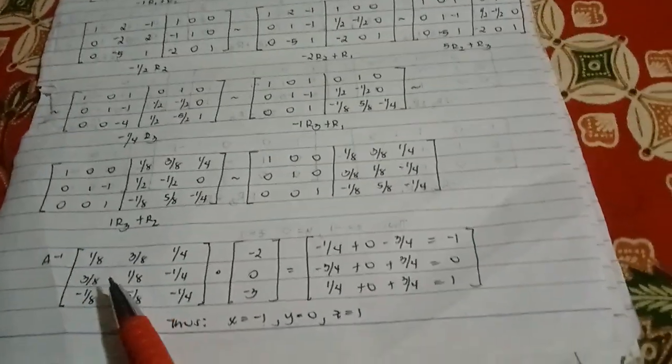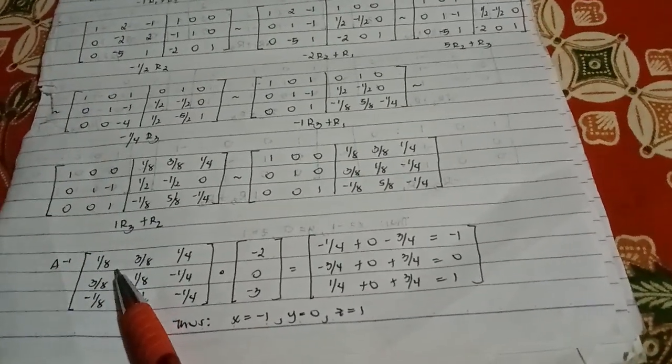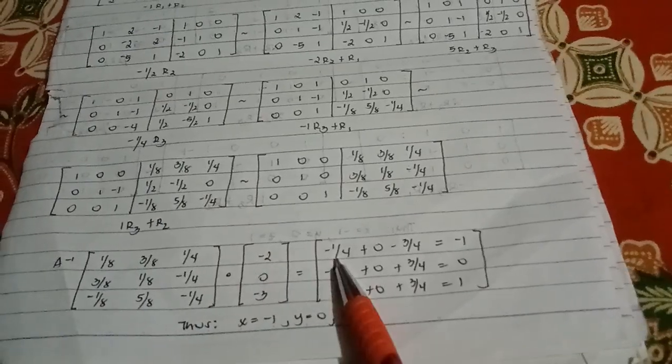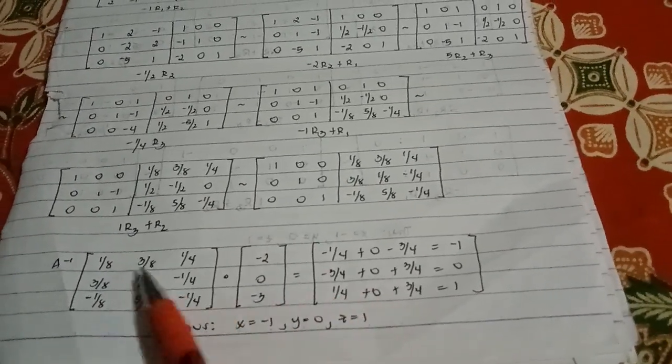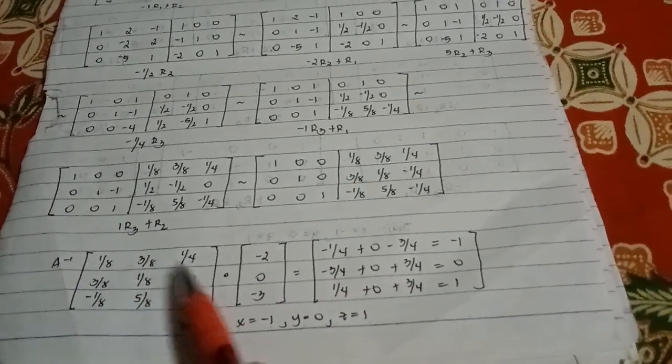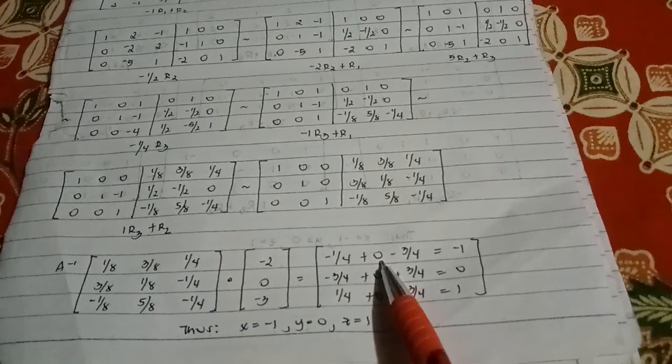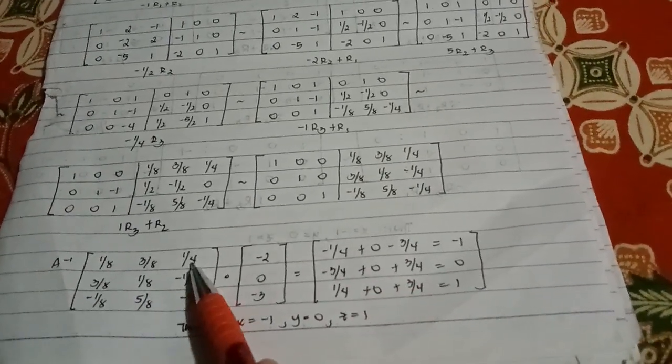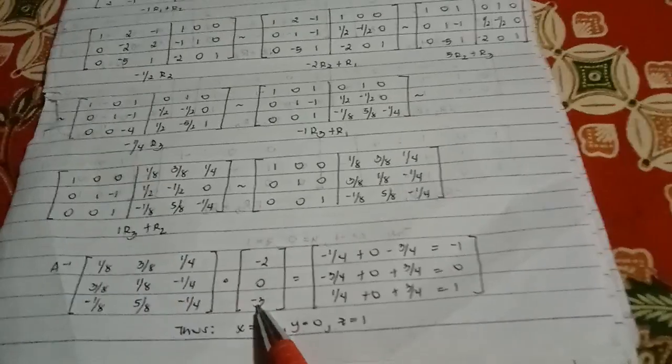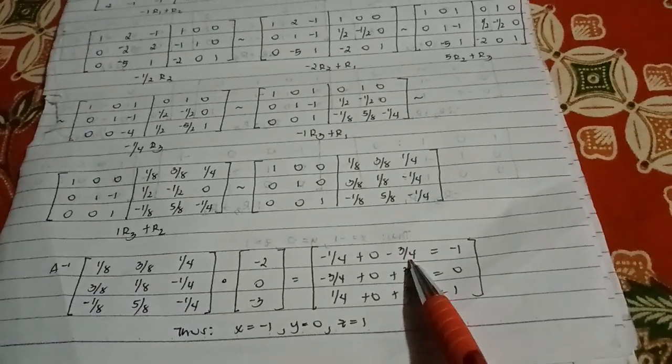So 1/8 times negative 2 is equals to negative 1/4. 3 over 8 times 0 is equals to 0. Negative 1/4 times negative 3 is equals to negative 3/4.